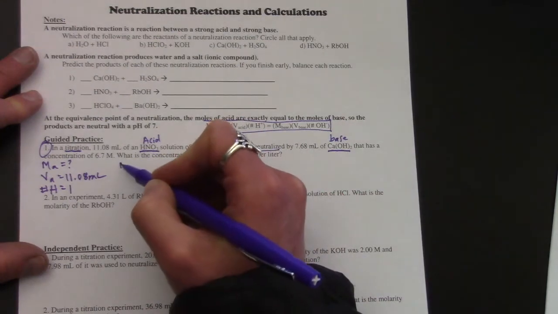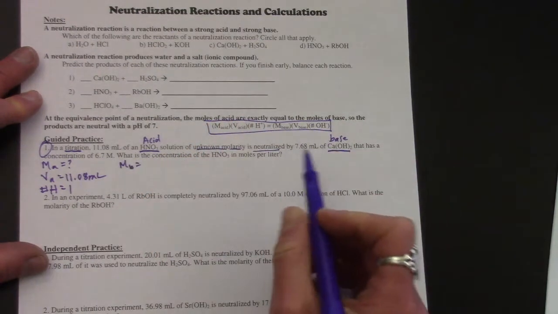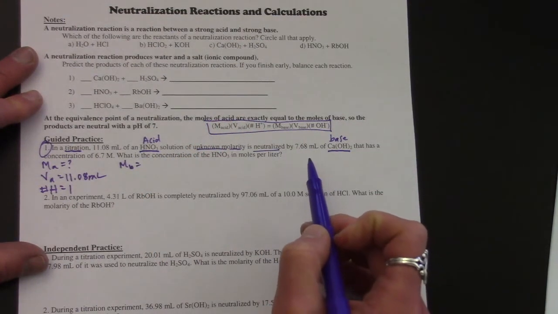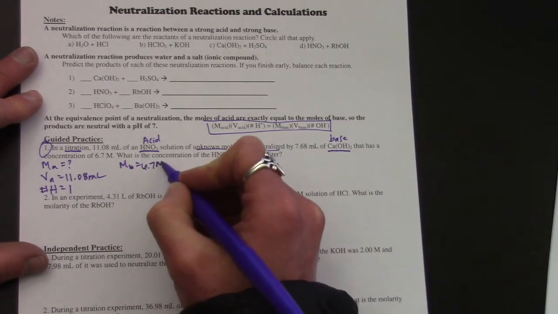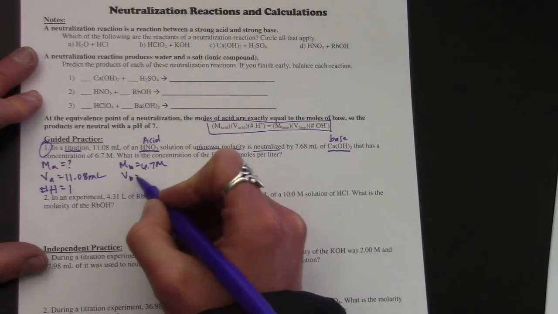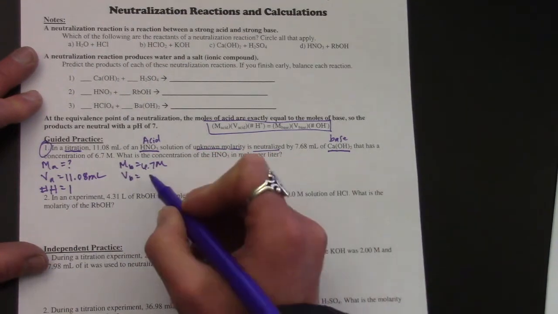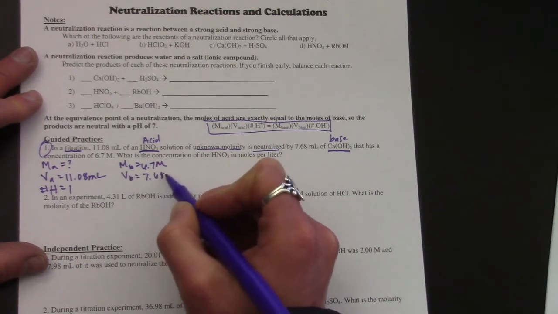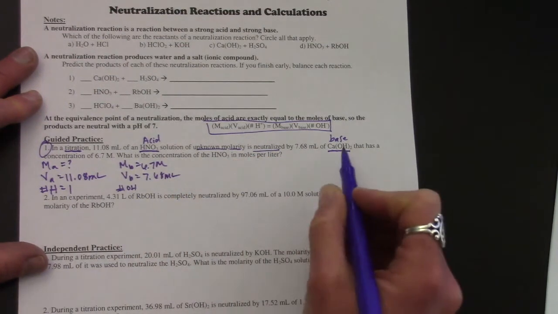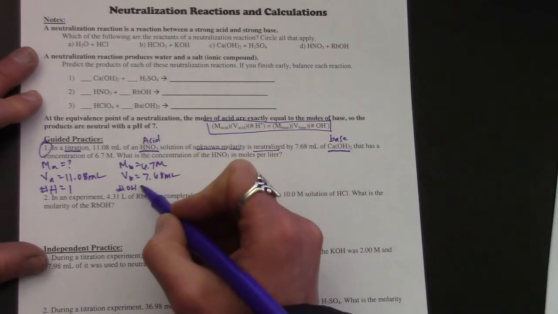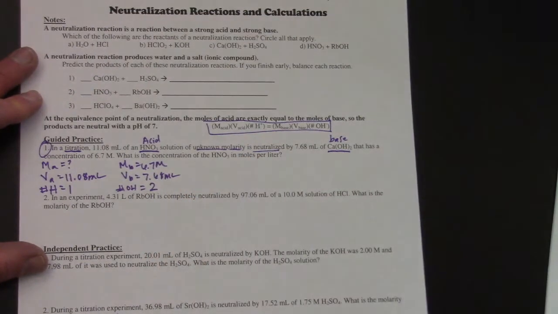Concentration of the base is 6.7 molar. Volume of the base is 7.68 milliliters. And number of hydroxides, this is Ca(OH)2, so it has 2 hydroxides.